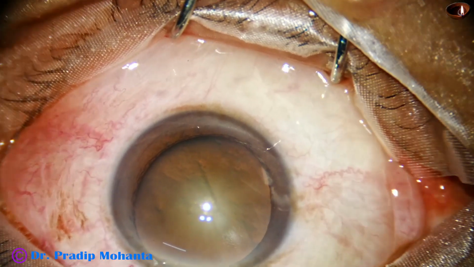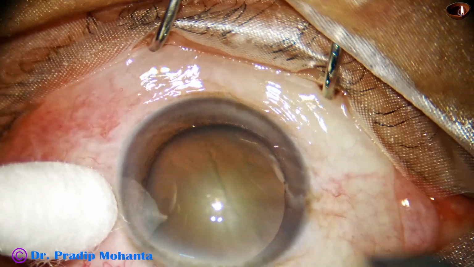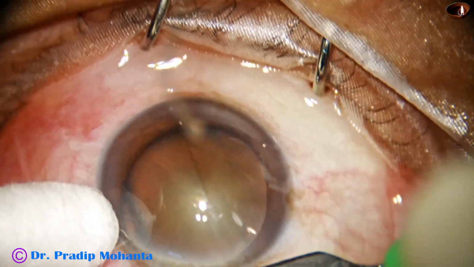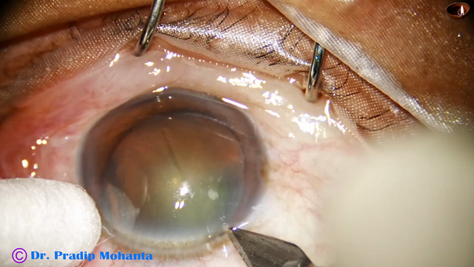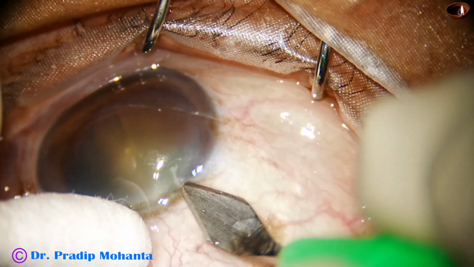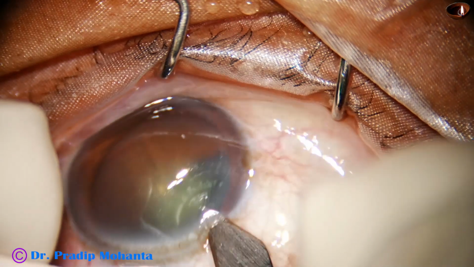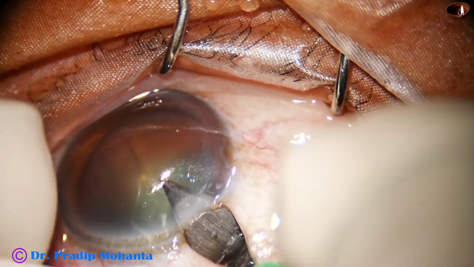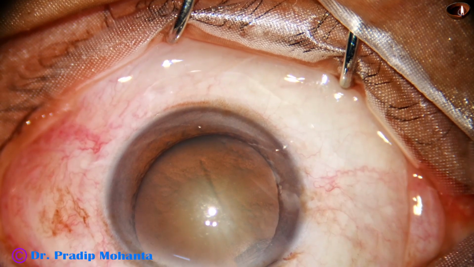Friends, this video is running at 75% of the normal speed. That means it is running in slow motion. I have deliberately made it slow so that you can give inputs about how and when the rent occurred. So the main incision is made.